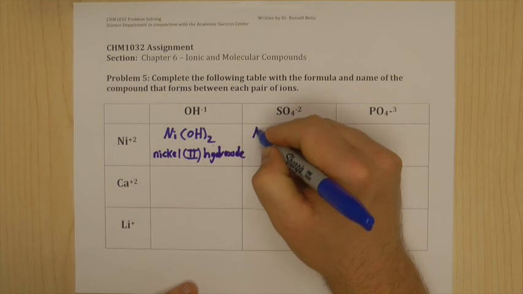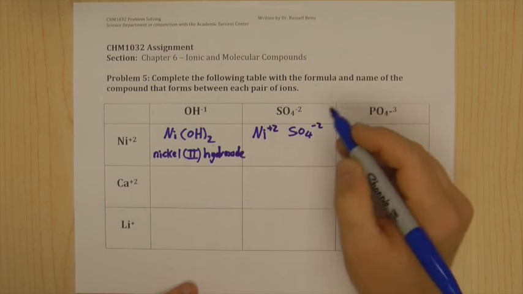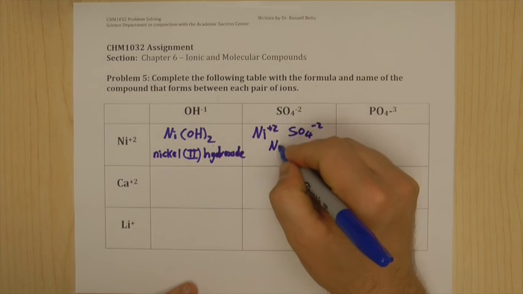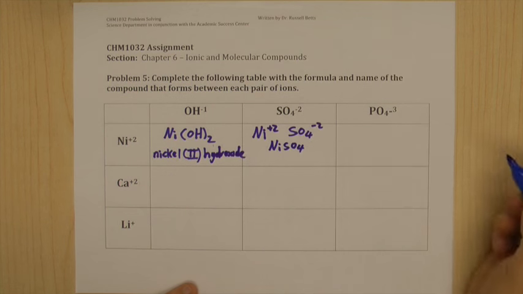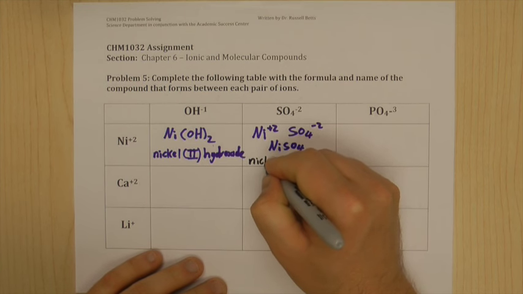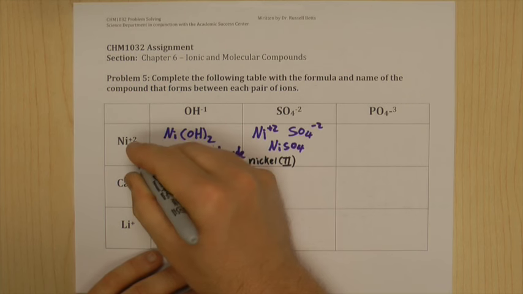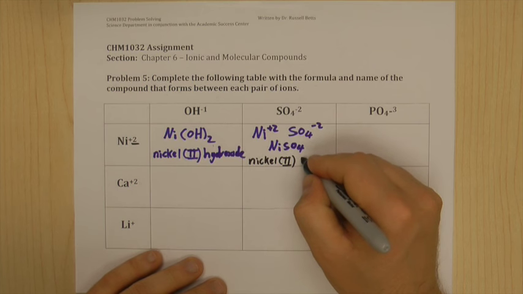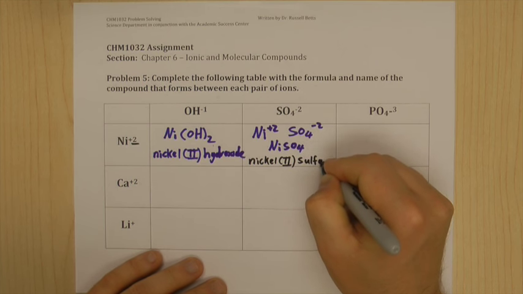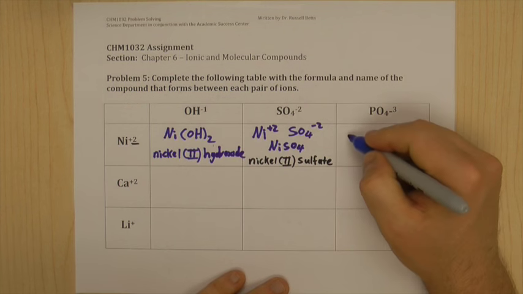All right, next, nickel plus 2, SO4 minus 2. The formula here will be NiSO4. Let me get a different color pen, maybe that'll help it stand out a little more. The naming will be nickel 2, because the cation is plus 2. Sulfate, SO4 minus 2 is sulfate. There we go. That looks a little better. Nickel 2 sulfate.